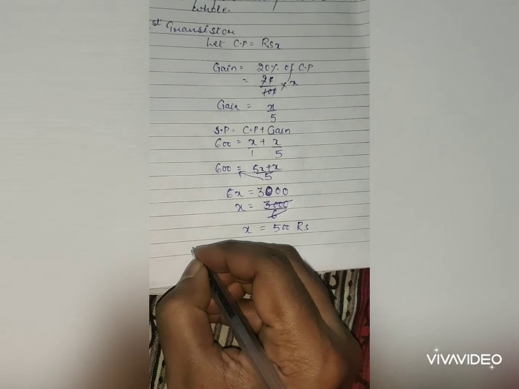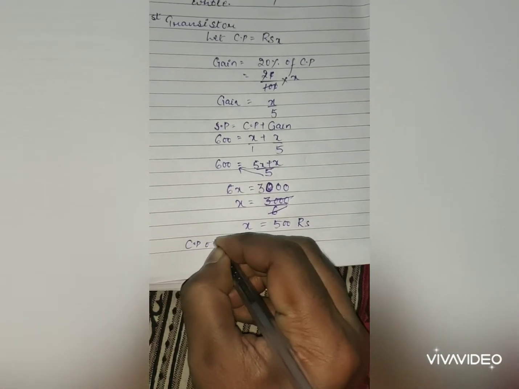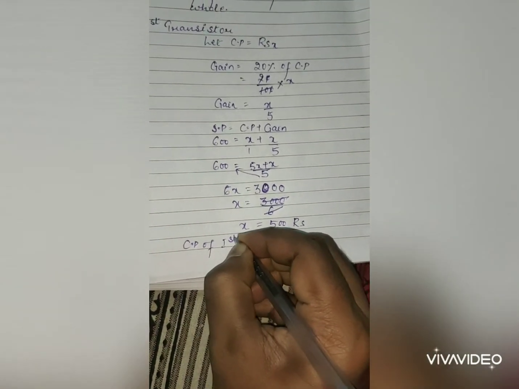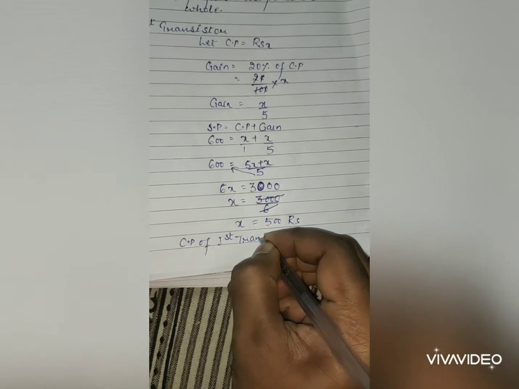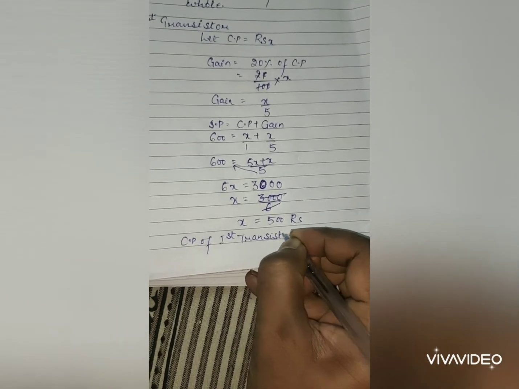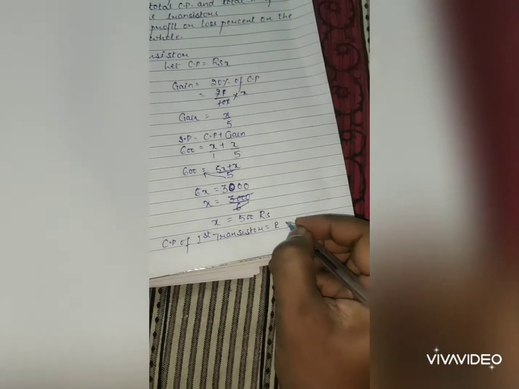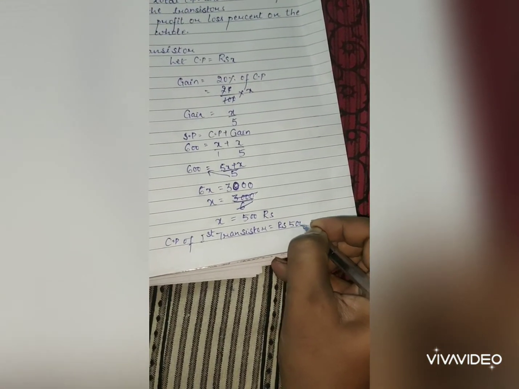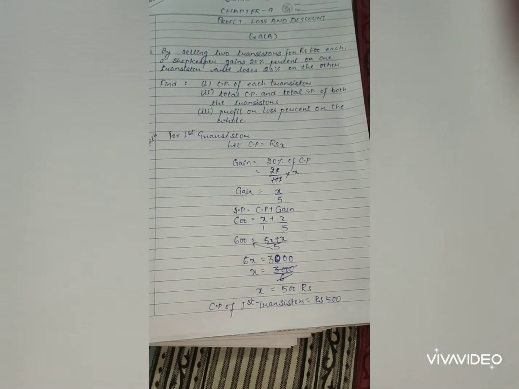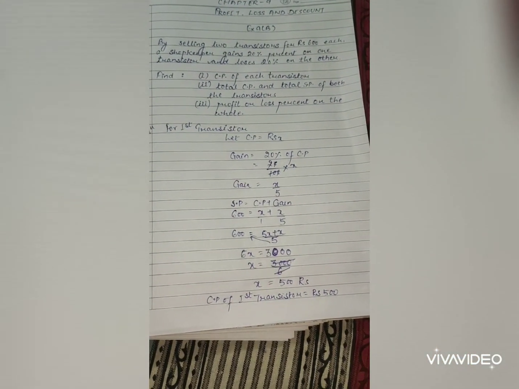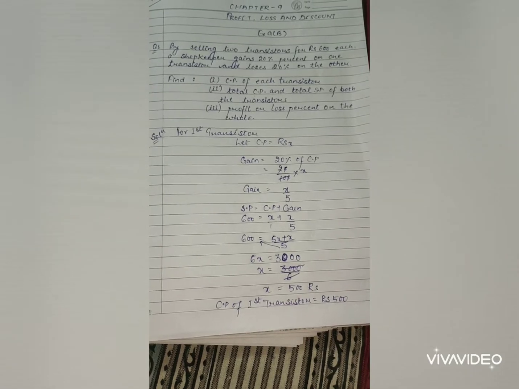Clear? This is the Cp of the first transistor, that is equal to rupees 500. I hope it is clear.